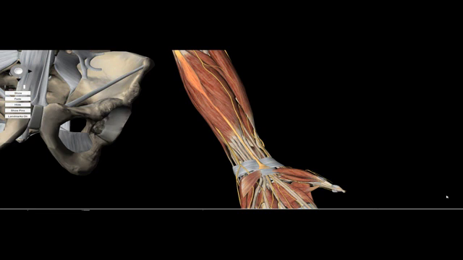So let's take a look at muscles and see if we can identify why the intrinsic and extrinsic muscles of the hand are so important for positioning our hand and gripping and grasping.